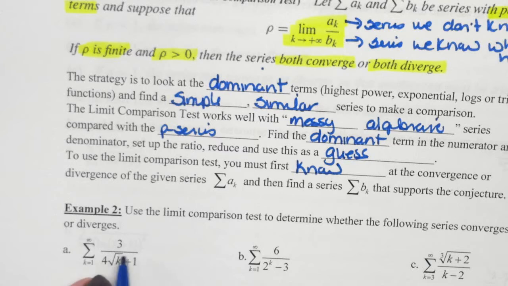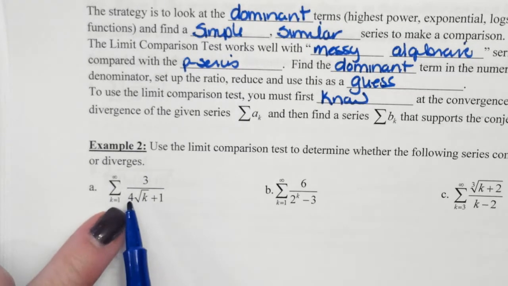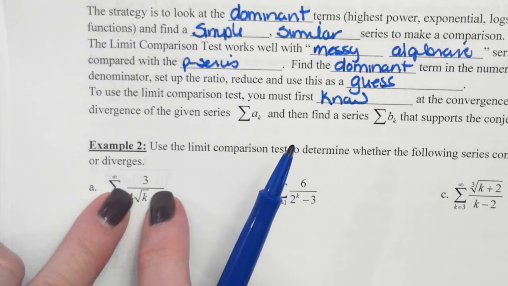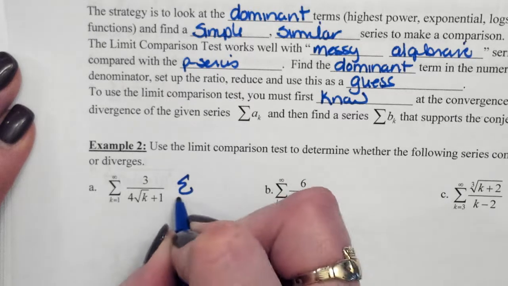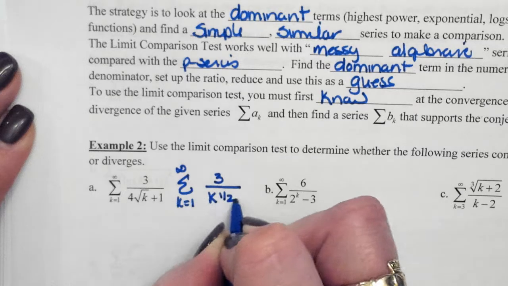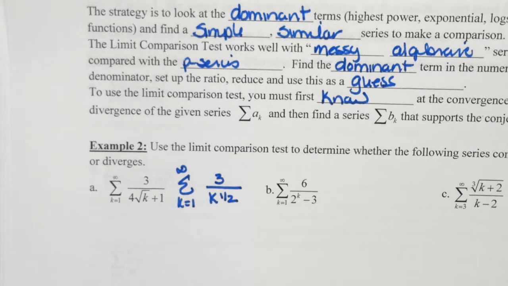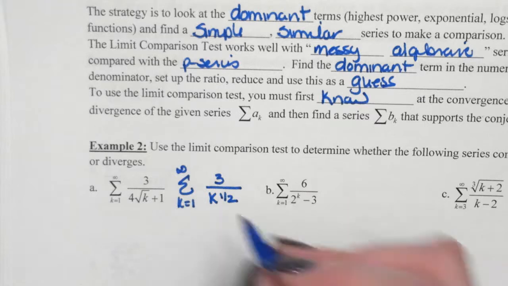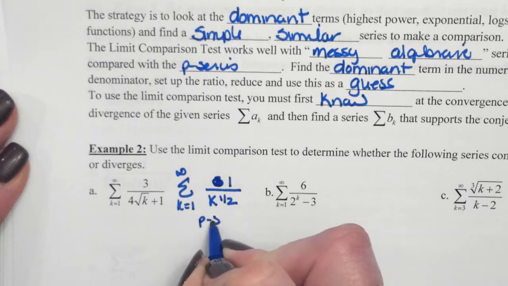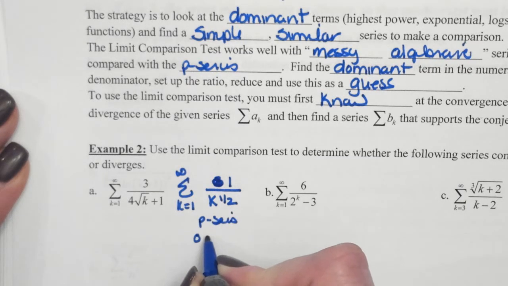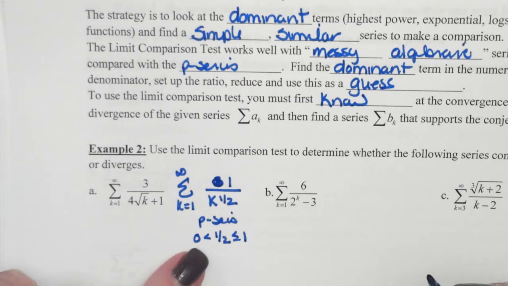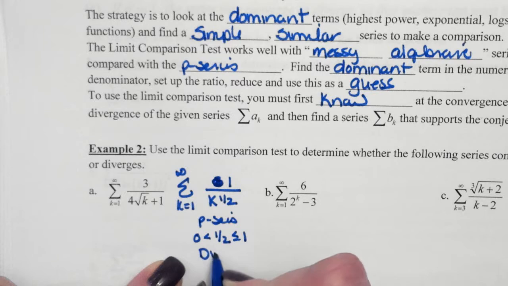So again, notice in the numerator it is a constant. In the denominator, you've got a constant of 4 and a constant of 1. Remember, we can eliminate those constants of 4 and 1. So I'm going to do a limit comparison of 3 over k to the 1/2. Actually, I can just compare this to 1 over k to the 1/2. Again, I know that this is a p-series, and I know that 1/2 is between 0 and 1. So by my p-series, I know that 1 over k to the 1/2 is going to diverge.